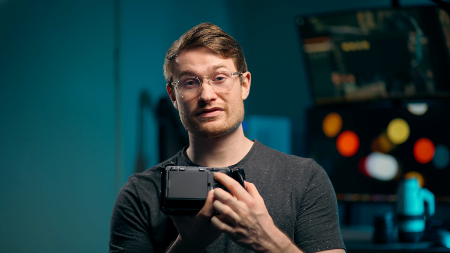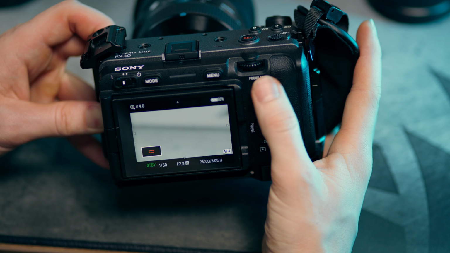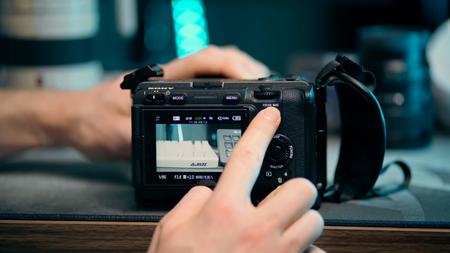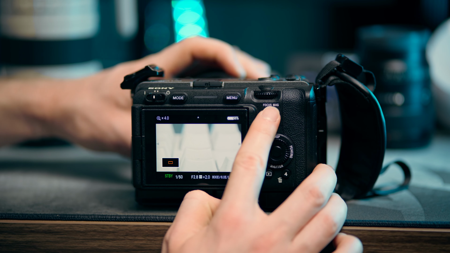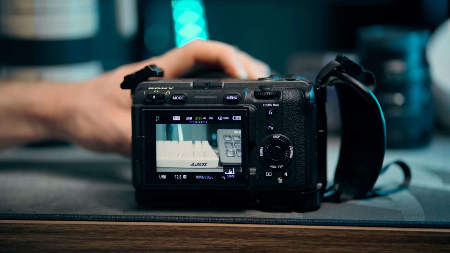Moving on to number five, default is focus magnification. I kept it on that. This is mainly useful for when you're manual focusing. If you want to zoom in a lot onto what you're trying to focus on, it can be really handy. Even though I do have peaking on most of the time, it is good to be able to zoom in if you do need it.